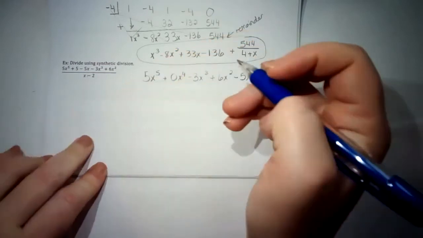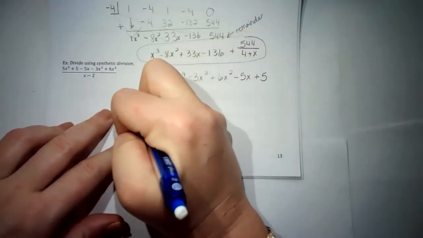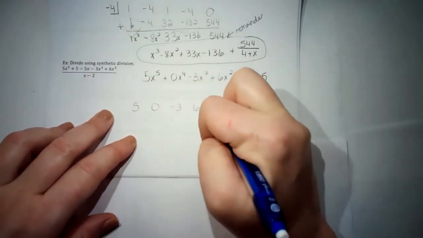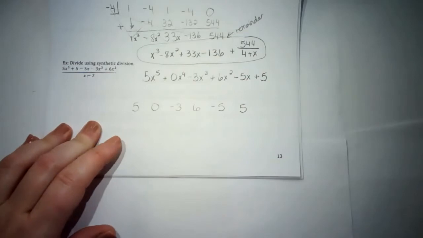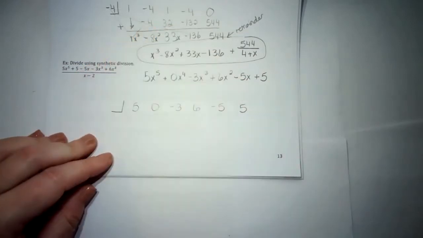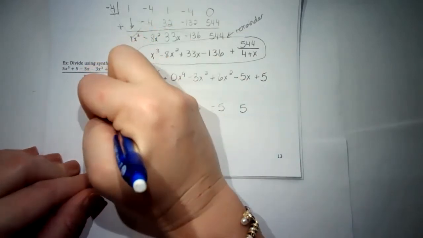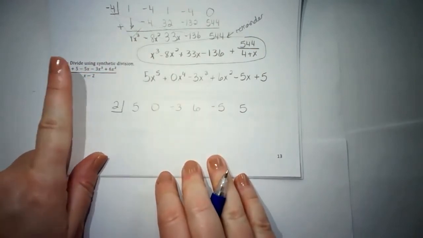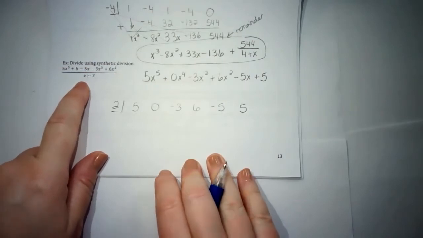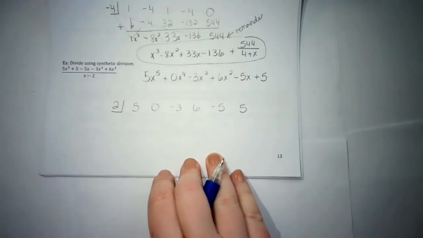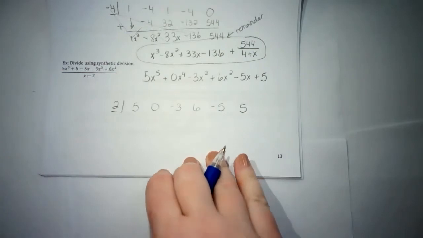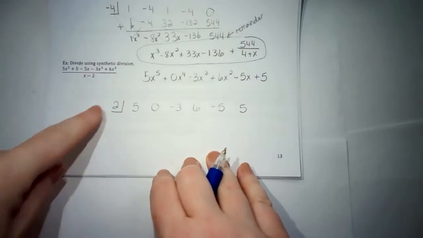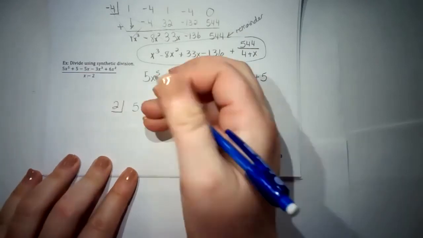All right, let's start making our little problem then. We're gonna have a 5, a 0, a -3, a 6, a -5, and a 5. Okay, who's going on the shelf? +2. If I set x minus 2 equal to 0 and I solve for x, I'm going to get x equals 2. So again, what we're actually doing besides just doing a quotient is we're testing to see if 2 is a solution to this beast. Okay. All right, here we go.